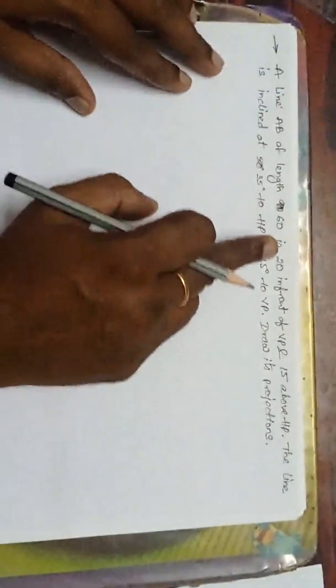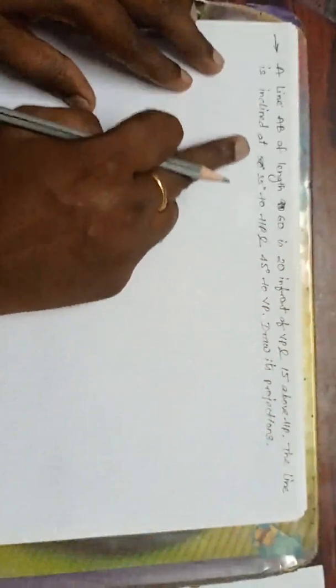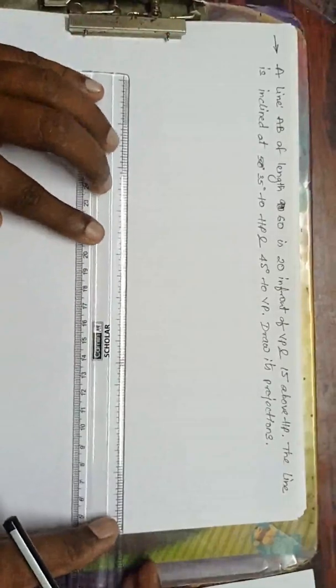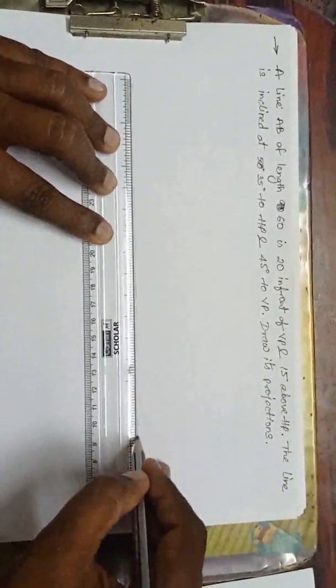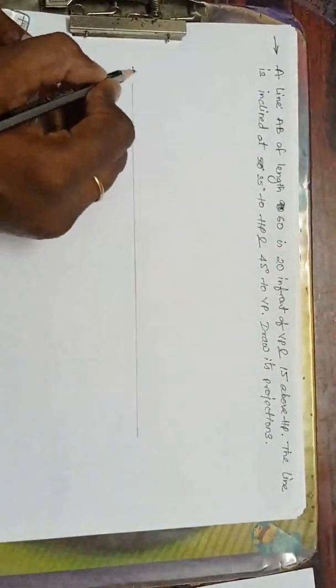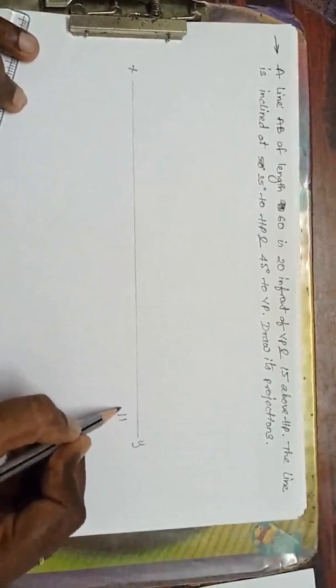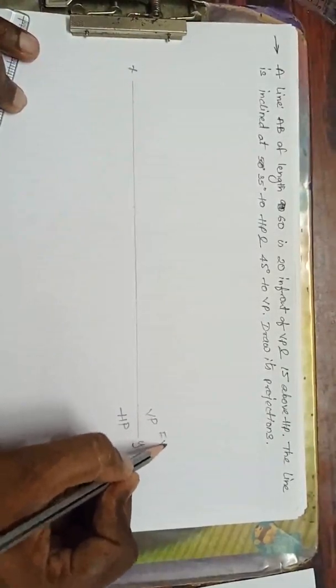A line AB of length 60, end A is 20 in front of VP and 15 above the HP. The line is inclined at 35 degrees to HP and 45 degrees to VP. Draw its projections. Can we do this? Yes, it is very easy. Now, let us draw a straight line, which is XY. This is a reference line, XY. It is always in the first quadrant, that is below HP and above VP. This is front view and top view. Next, what to do?